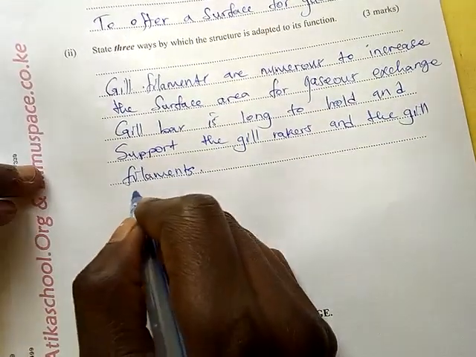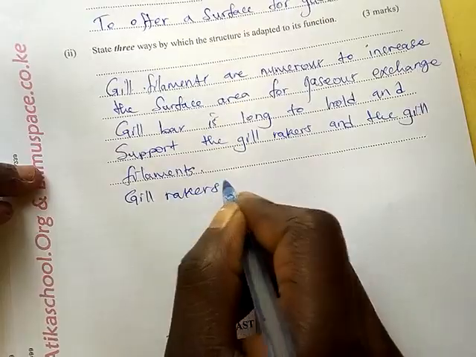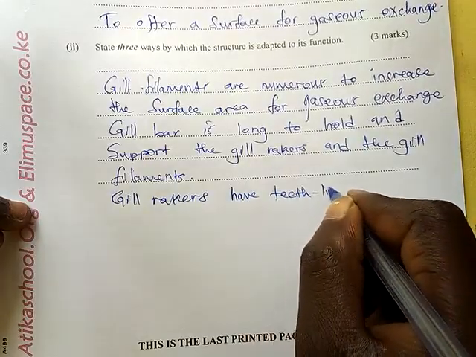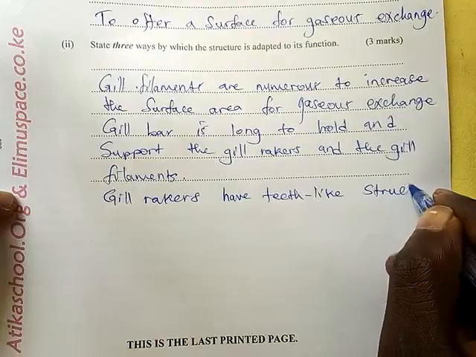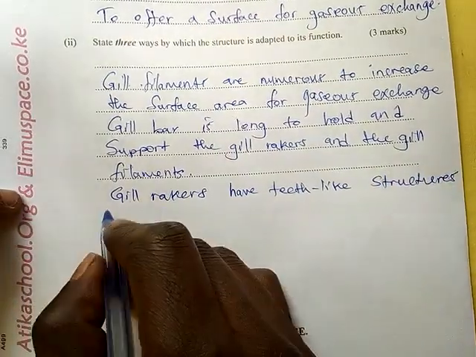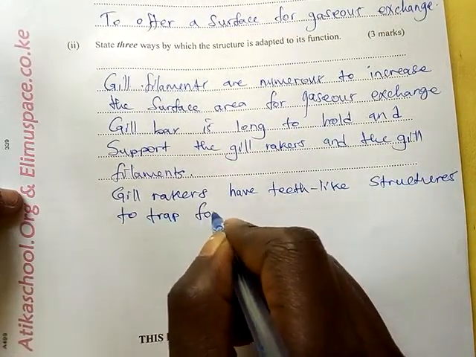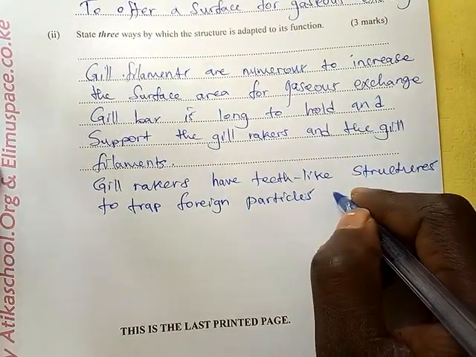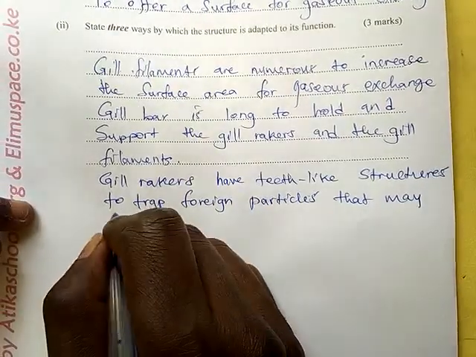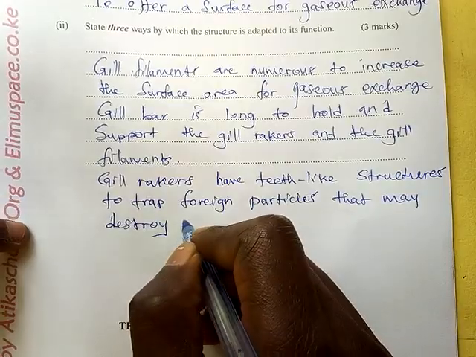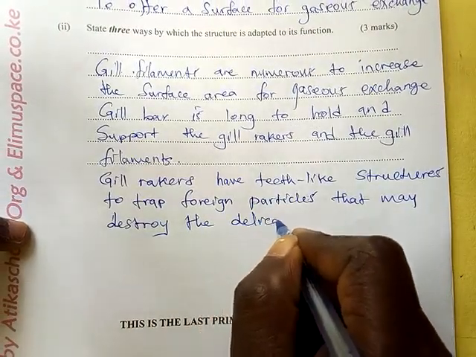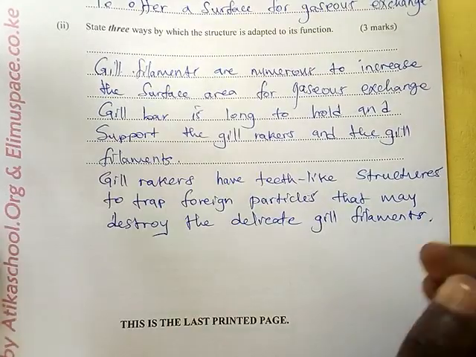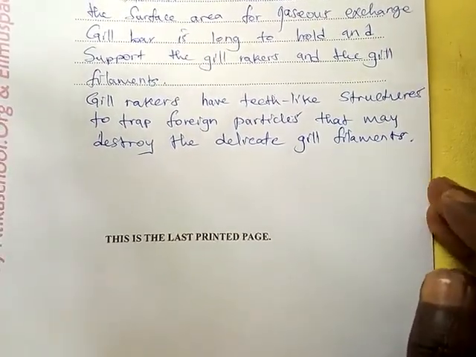Also the gill rakers have teeth-like structures to protect or to trap foreign particles or substances that may destroy the delicate gill filaments. Now that is what you are required to answer in this paper. Thank you.